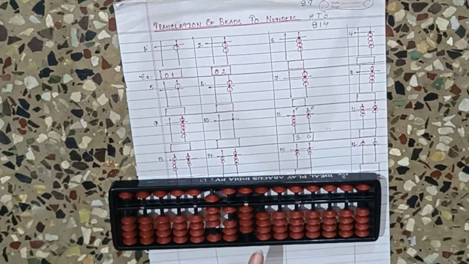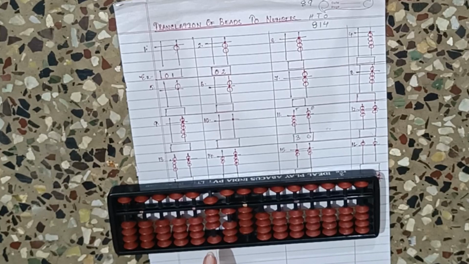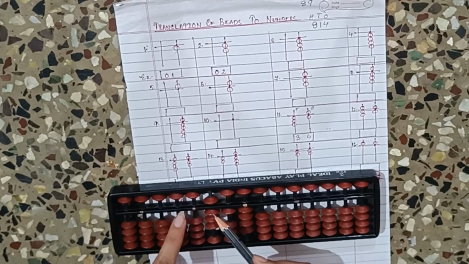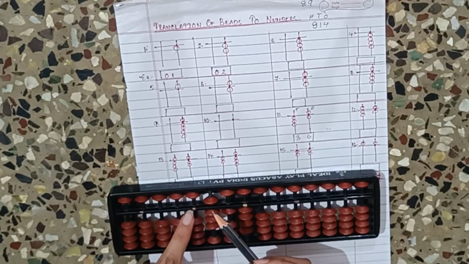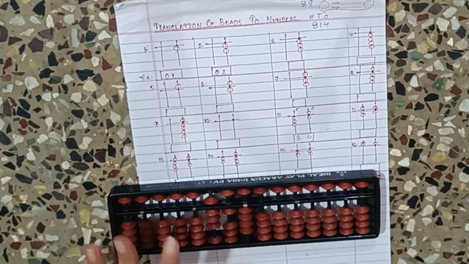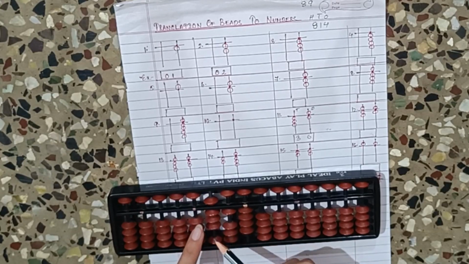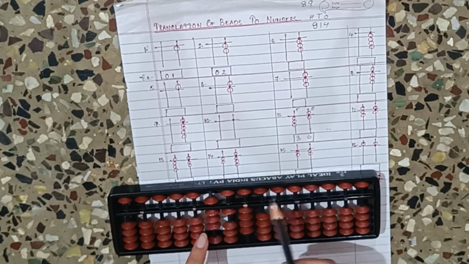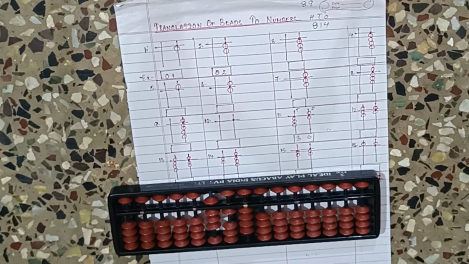Okay. 8, 1, 4. The general mistake which students make when they do it fast in a hurry is they count it like this is 8, they count it 1, like 1, 2, 3, 4. So they write it 4, 1, 4. That's a blunder. Whenever an upper bead is included, remember the value of the upper bead is 5. So this is 5, 6, 7, 8. So this total is 8, 1, 4. Okay. So that's how you need to do it.